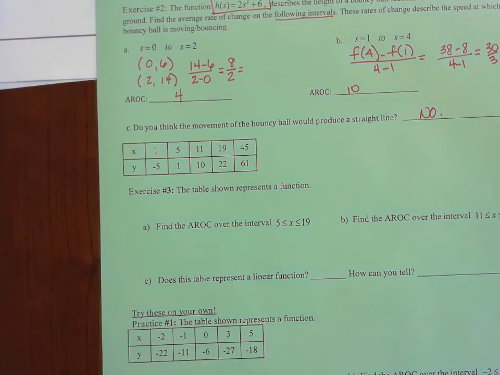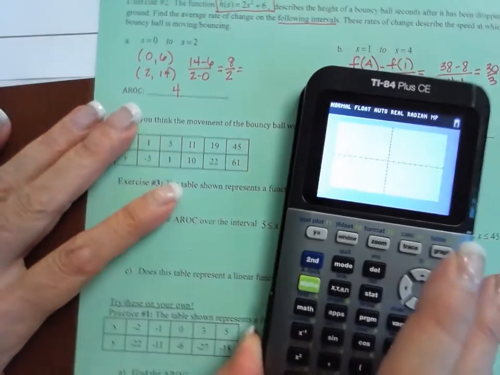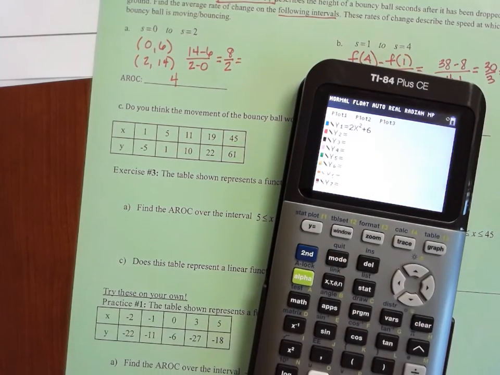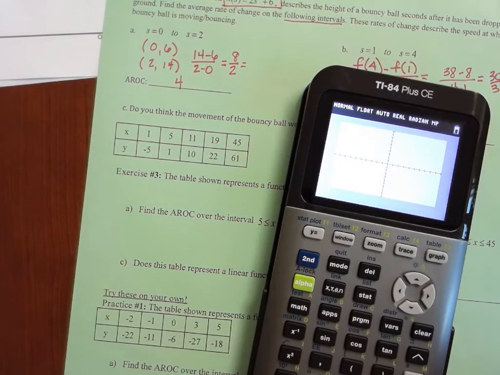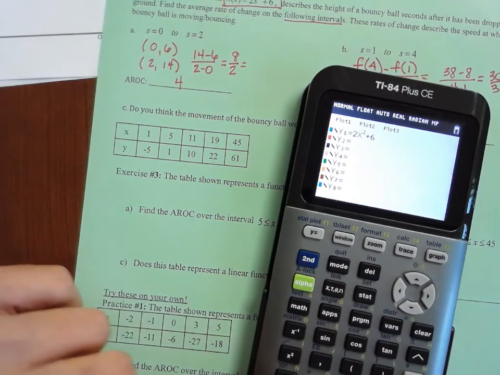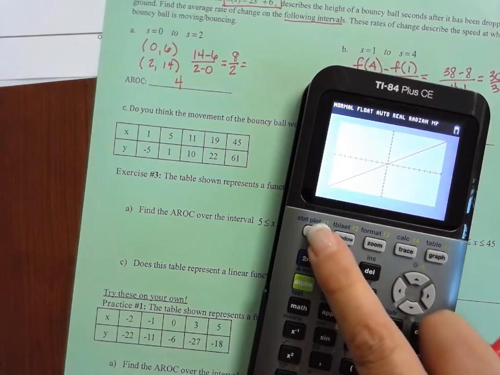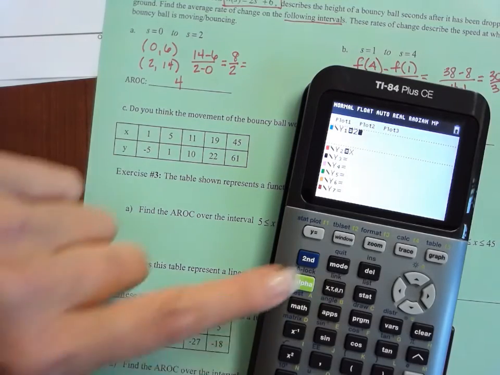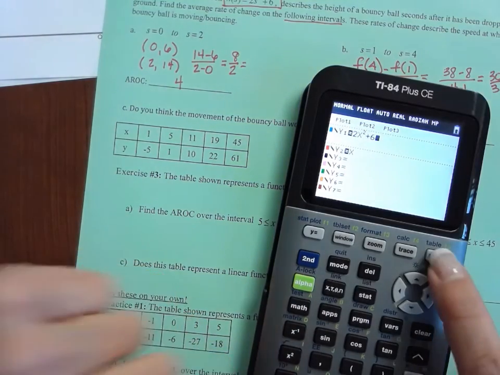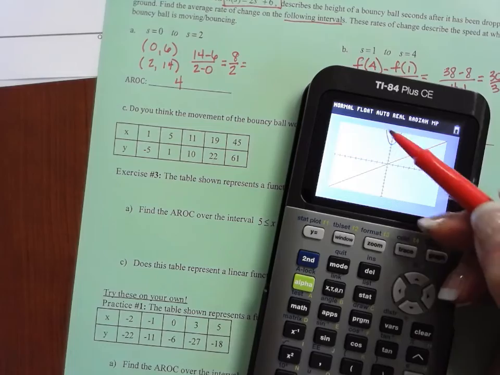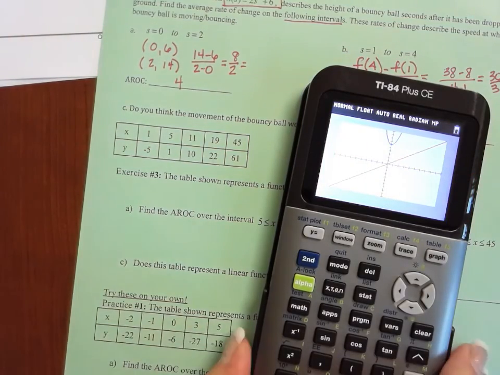Good. Let's look at it on the graph. Come on, graph. I don't know why my graph's not working right. Let's try. There's y equals x, so that's working. 2x squared plus 6. Oh, there we go. All right. So obviously, it's not a constant rate of change. Good?